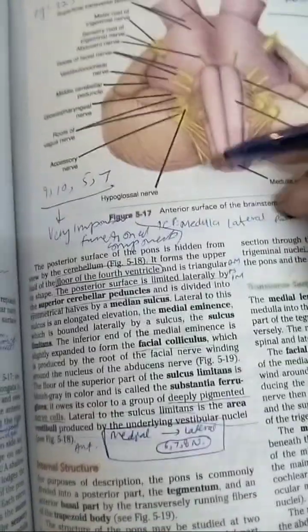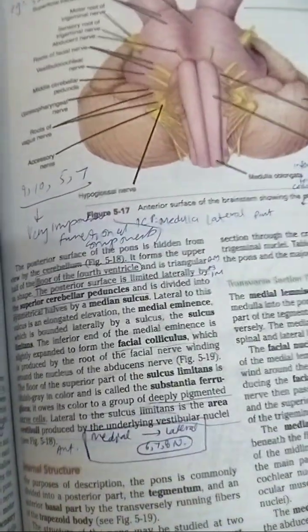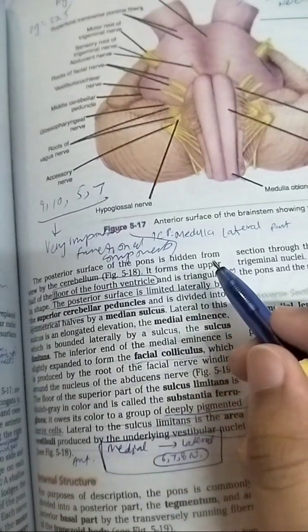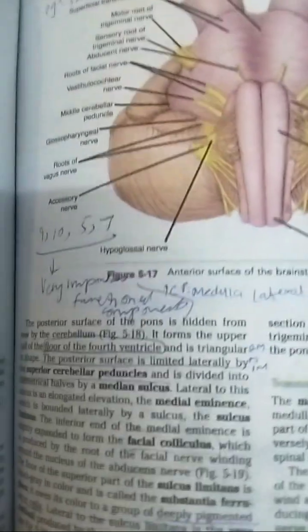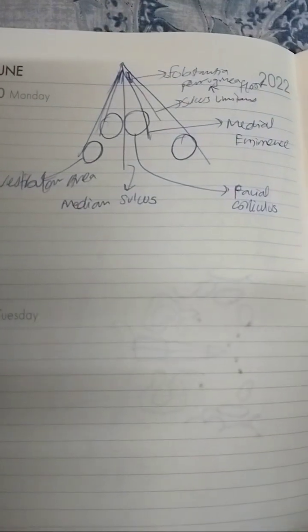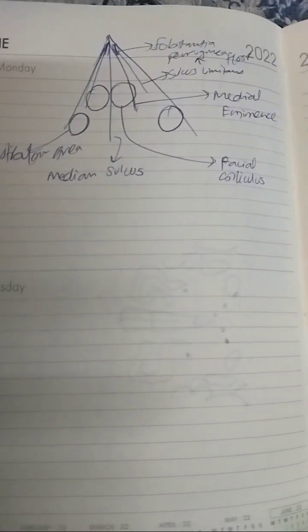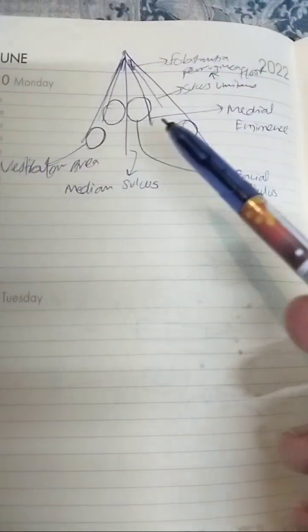Now let's talk about the posterior surface of the pons, which is going to be hidden from view by the cerebellum because the cerebellum is present right here, posteriorly. It is going to form the upper half of the floor of the fourth ventricle, and it is going to be triangular in shape. In the middle, we are going to see a median sulcus. We can remember that the posterior surface is laterally limited by the superior cerebellar peduncle, so PS. So it is divided into symmetrical halves by a median sulcus.